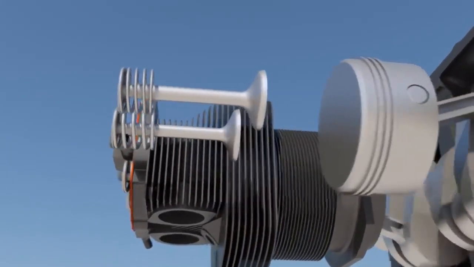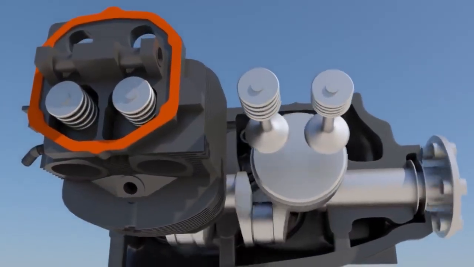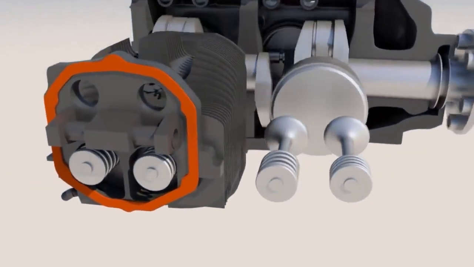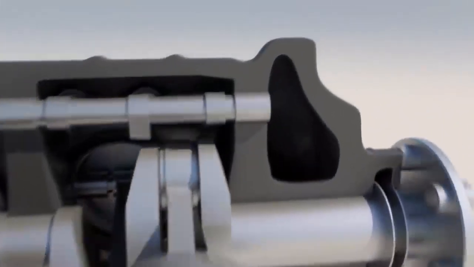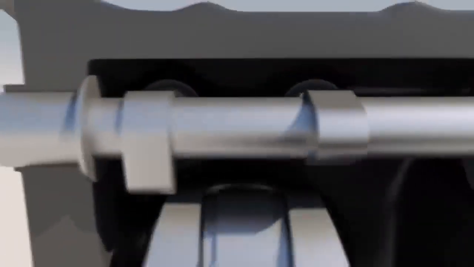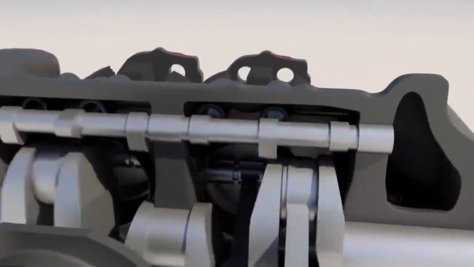But what controls those valves? That would be a camshaft. The camshaft is a rotating cylinder situated above the crankshaft with various oblong lobes protruding from it. These lobes push on rods that connect to each valve, pushing them open.